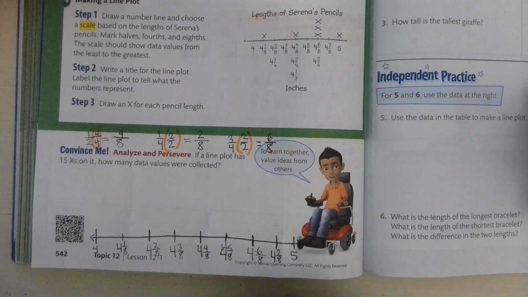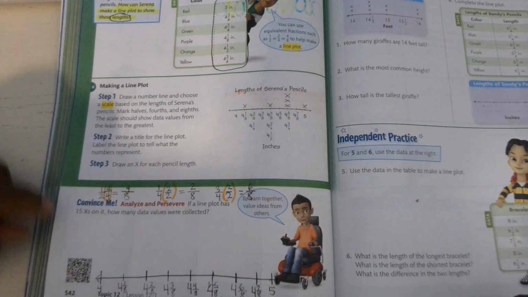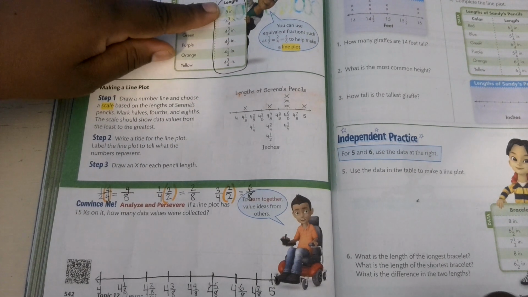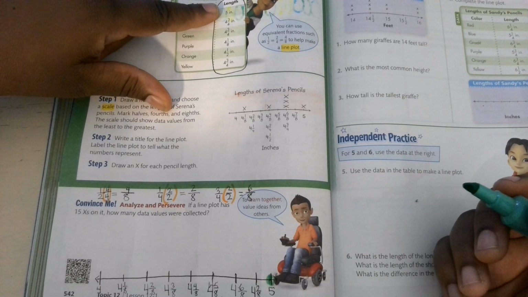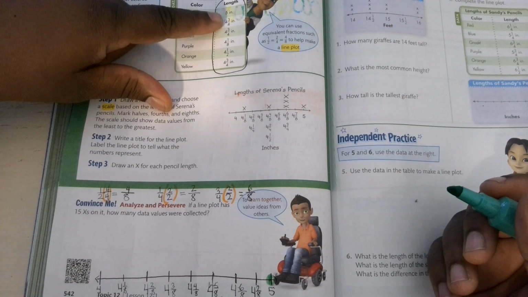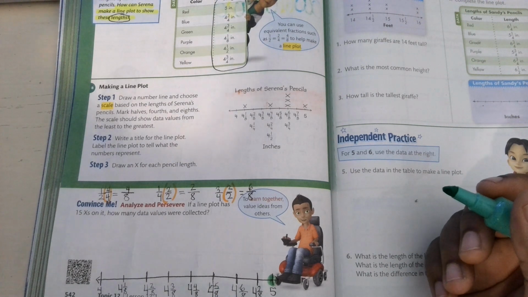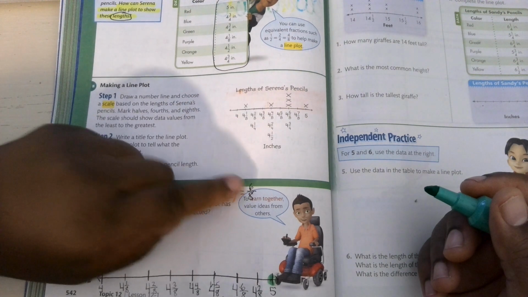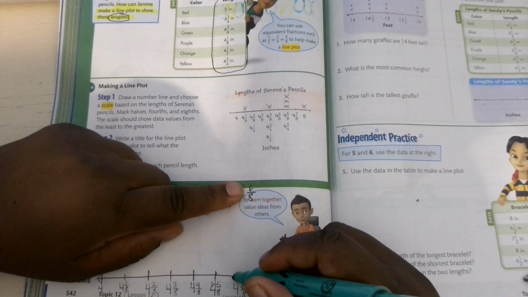I'm starting at the top. I see that I have a 5-inch pencil. Serena has a 5-inch pencil. And so I place a point at 5 inches. She has a pencil that is 4 3/4 inches. 3/4 is the same thing as 6/8. So I'm going to look for 4 6/8 inches.